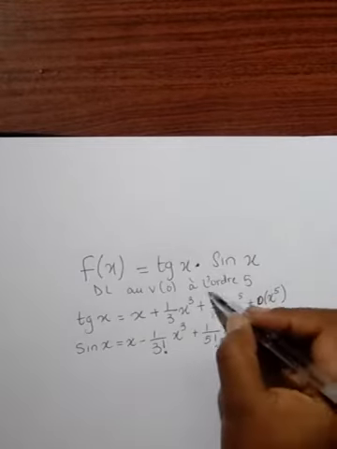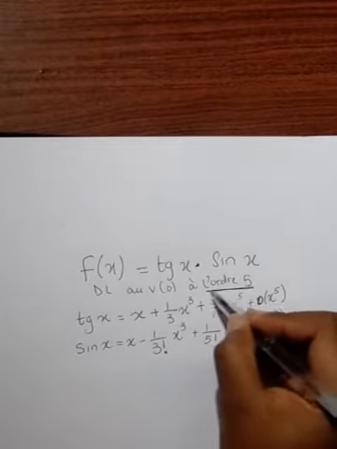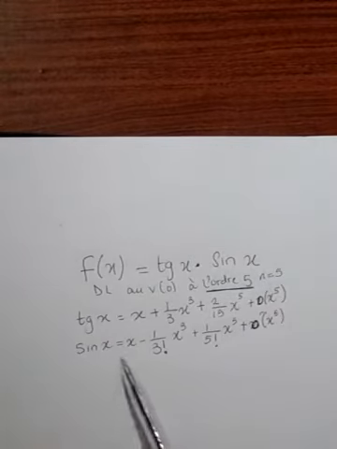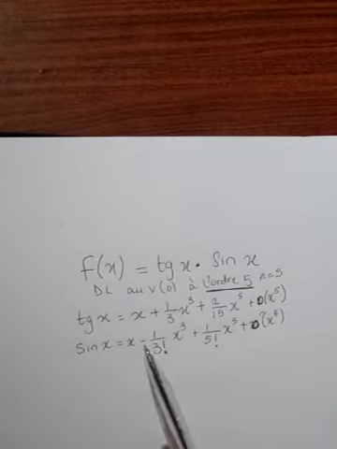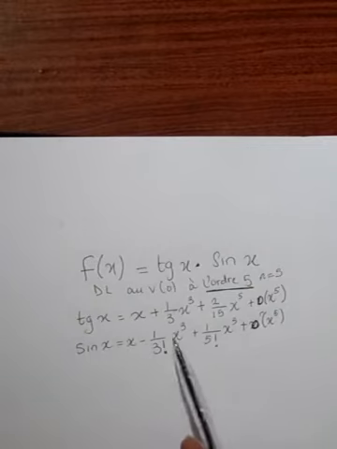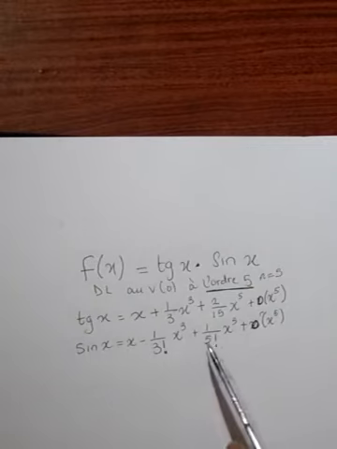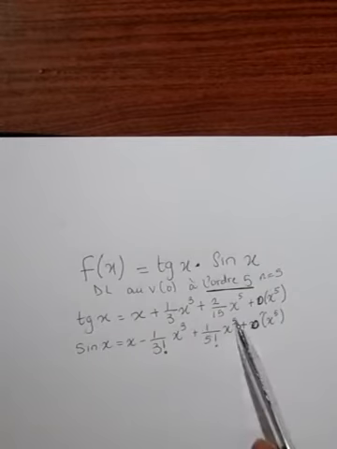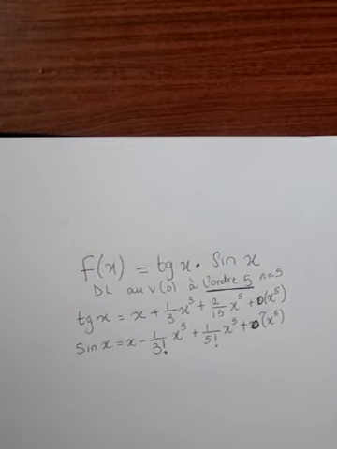We are stopping at 5 because the question said we should go to the order of 5. That is for when n is equal to 5. Same thing for sinus x: x minus 1 over 3 factorial x raised to the power of 3, plus 1 over 5 factorial x raised to the power of 5 plus petit o de x raised to the power of 5.